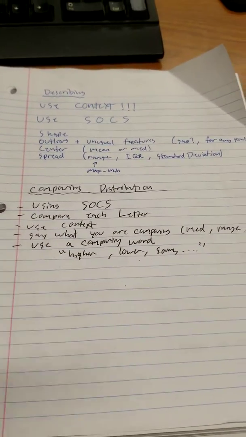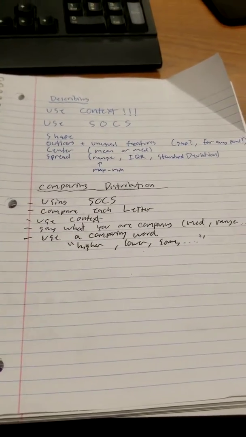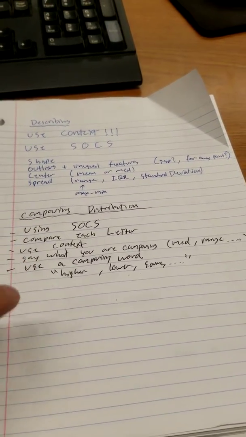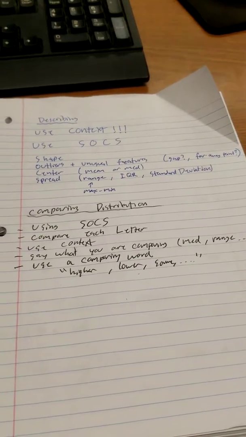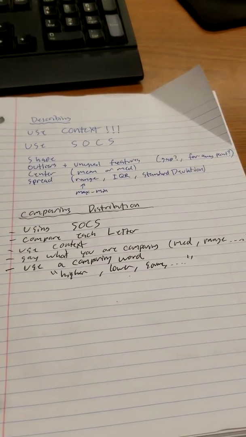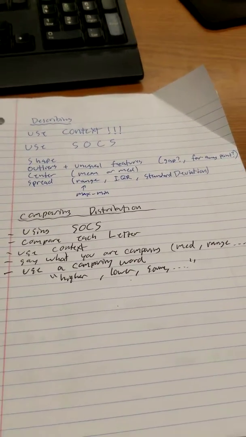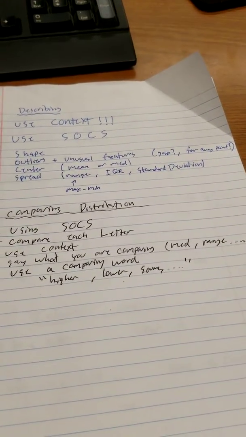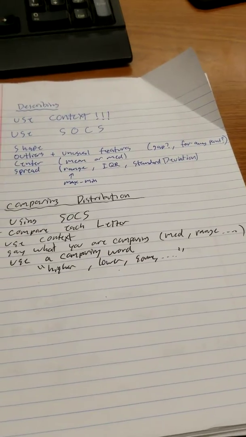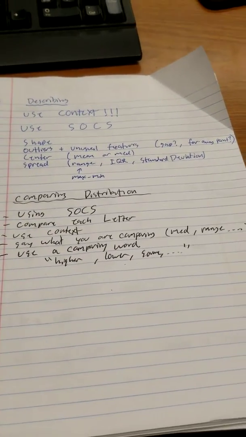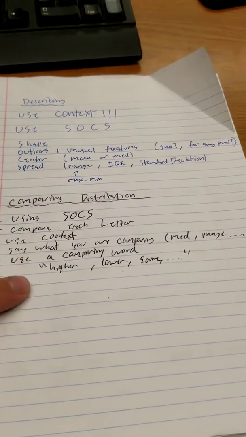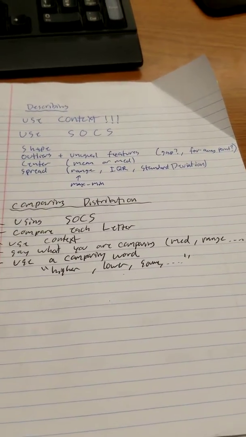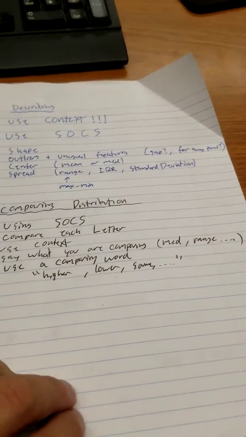So when you're comparing, just some tips, still use SOCS. You have to compare each letter, so compare shape to shape, outliers to outliers, center to center, spread to spread. Use context, say what you're comparing and the number. So like the median of $20,000 is more than the median of this company B at $18,000. Use a comparing word, higher, lower, or the same. If you do all those things when you're comparing, you're good. We're still going to be rookies at this. We will get good at it, I promise.